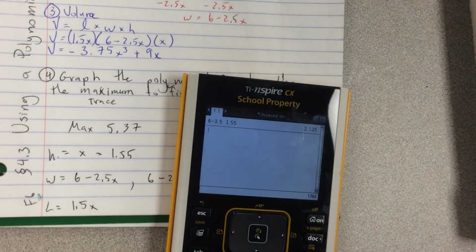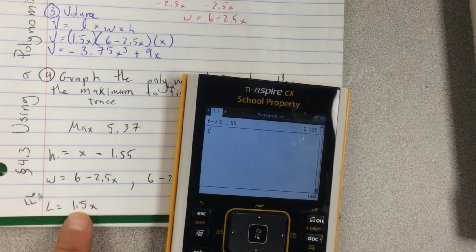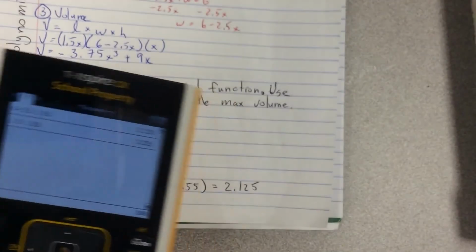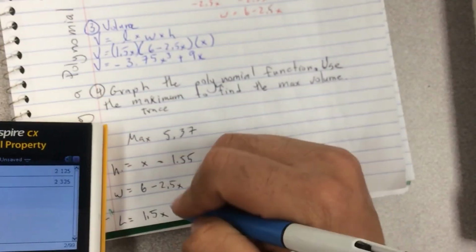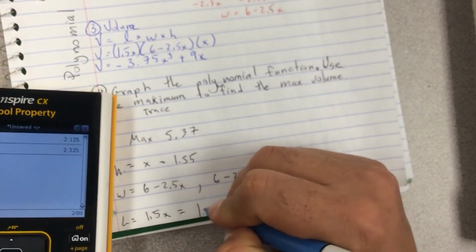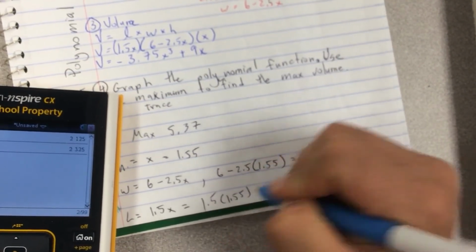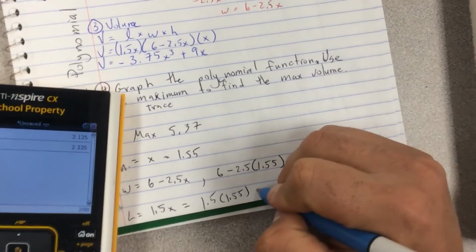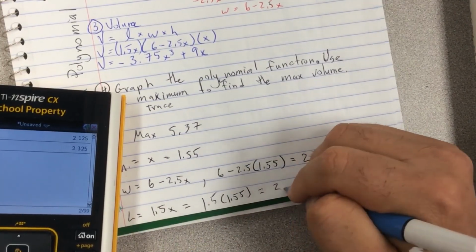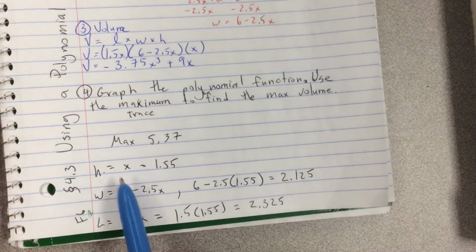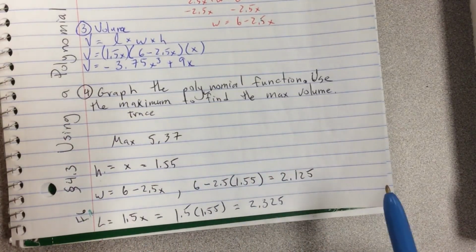Then we plug in the next one, which is 1.5 times our 1.55, which is what we're substituting for x, and we get 2.325. So these are our dimensions. They're going to add up to 6.